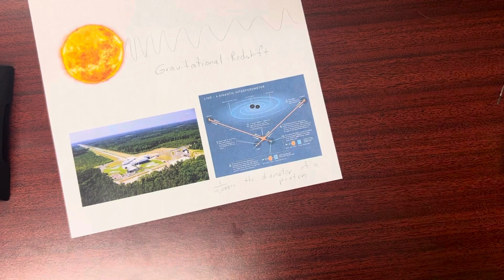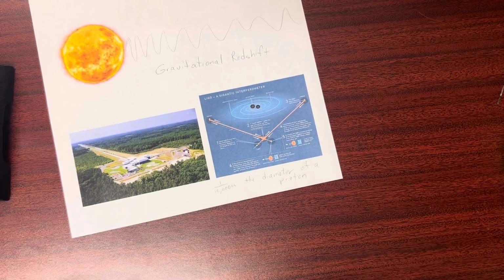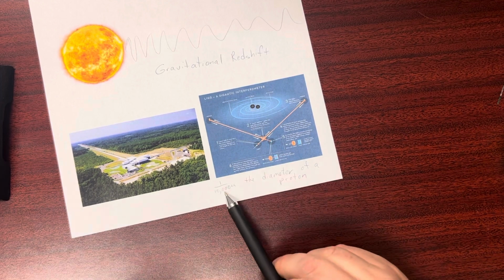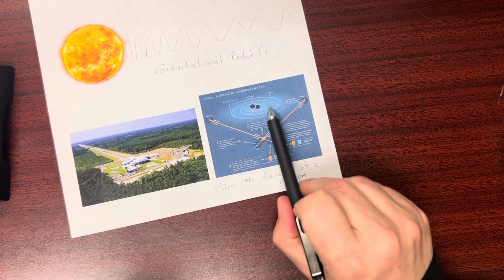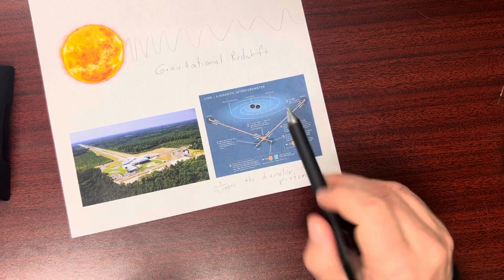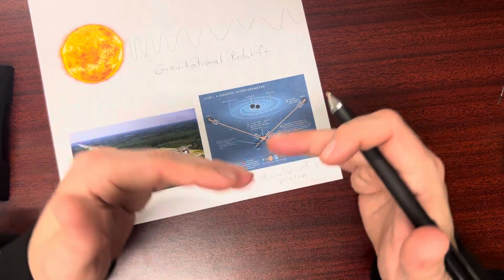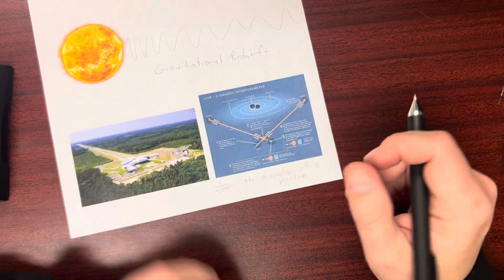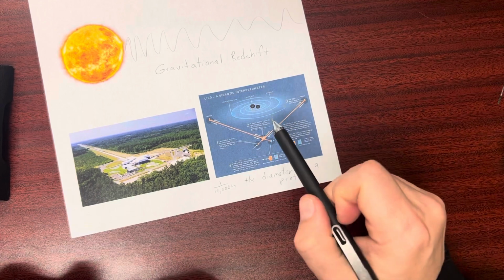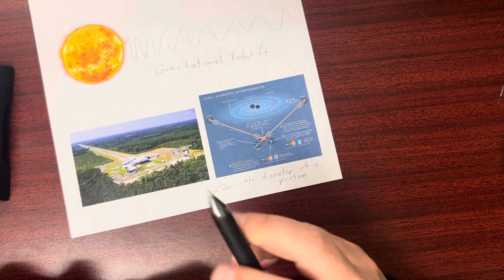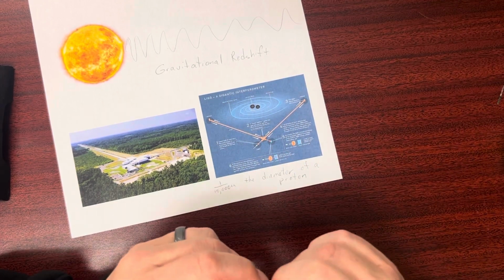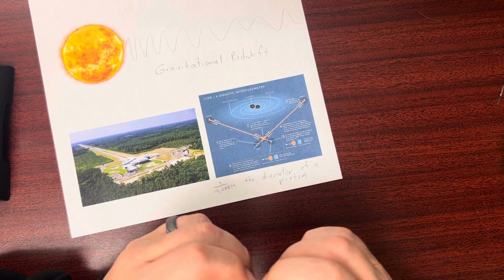That is unbelievably small. I don't even know how to give you an idea of how tiny that is. But just that little bit of distortion from these gravity waves caused the lasers to be out of sync, just a tiny little bit. And that was only recently. We've only been doing this for maybe the last 6 or 7 years.